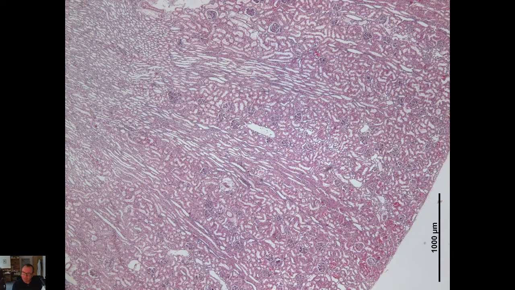This is a small magnification, and so we can see more from the border between cortex and medulla, and you can see that this border isn't straight like it seemed to be in the previous high magnified picture. The border between cortex and medulla is highly curved.